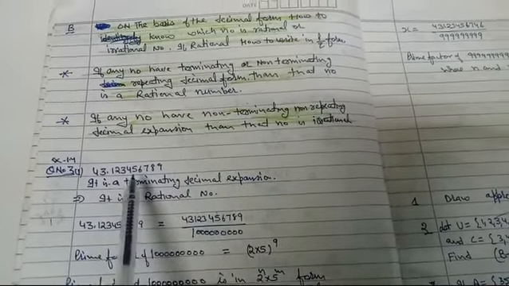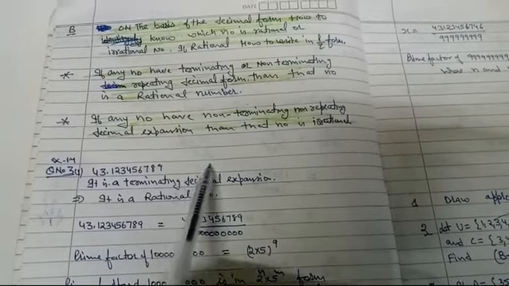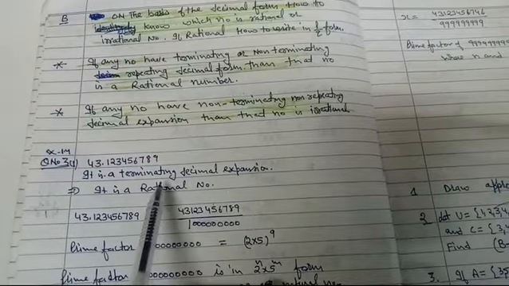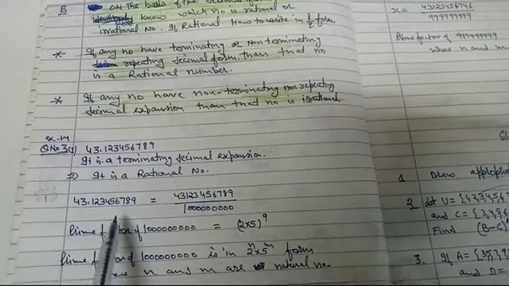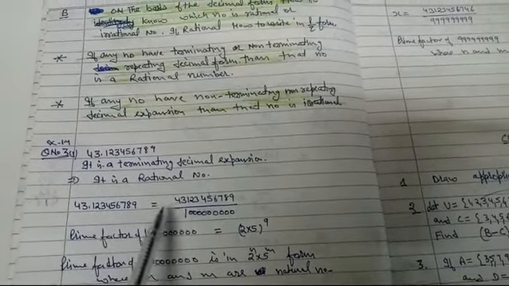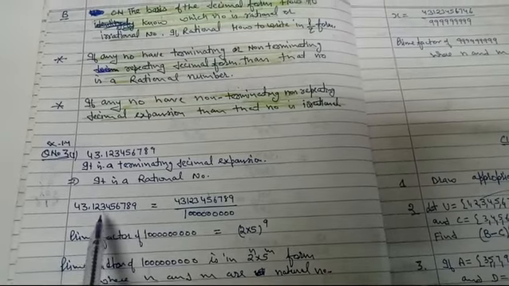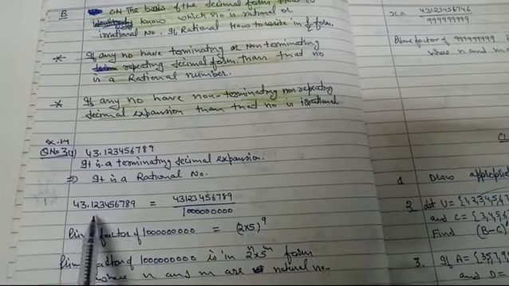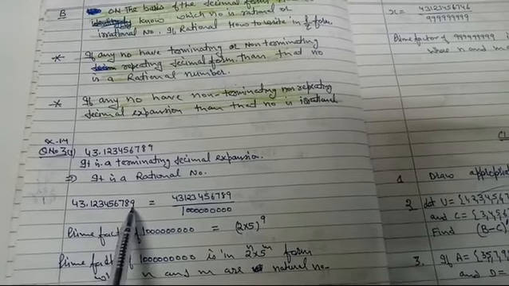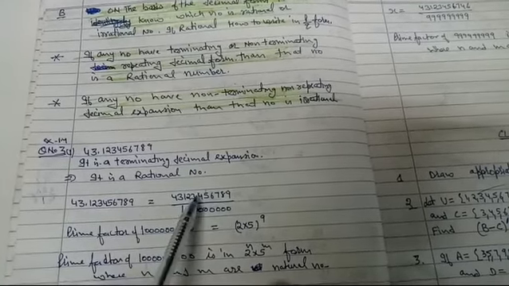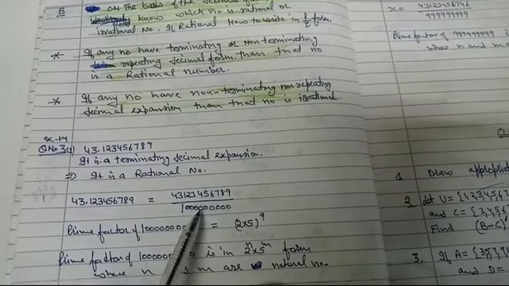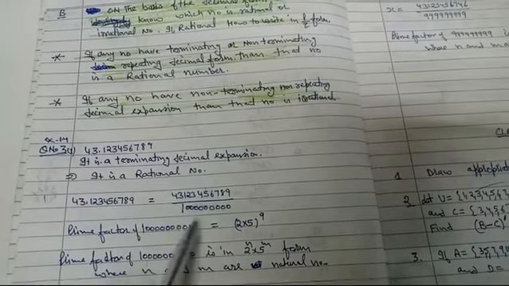So for that, see, in this question there is nothing after it, so it means it is a terminating decimal expansion. If it is a terminating decimal expansion, then it is a rational number. So now we can write it in the form of P upon Q like this. See here, how many numbers are there after the decimal? There are 9 numbers after the decimal: 1 2 3 4 5 6 7 8 and 9. So when we remove the decimal, we have to write here 9 zeros: 1 with 0 1 2 3 4 5 6 7 8 9 zeros.